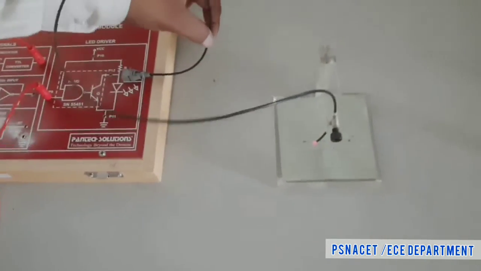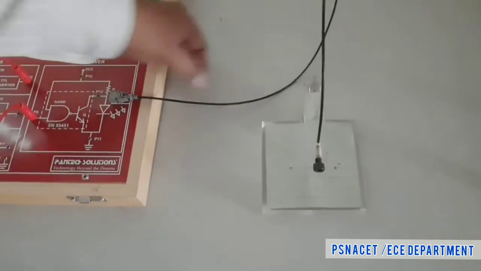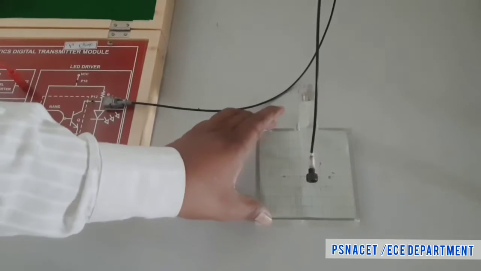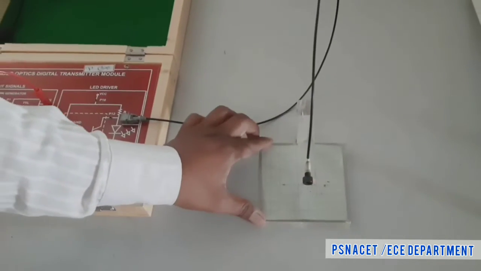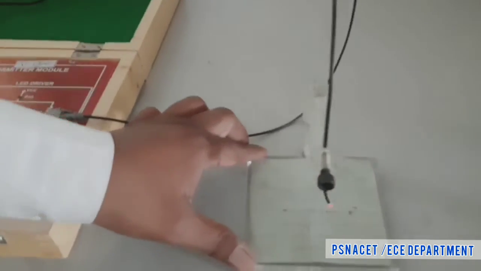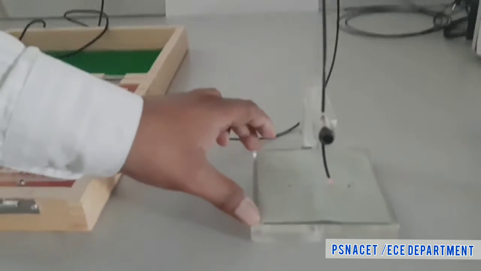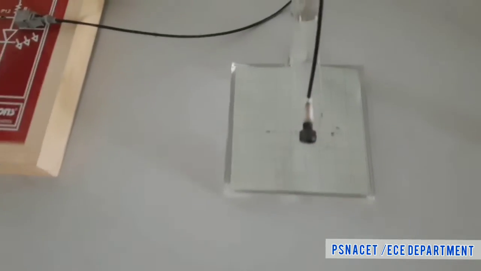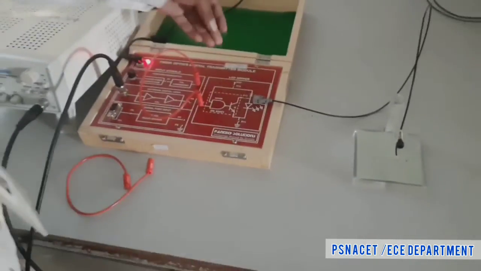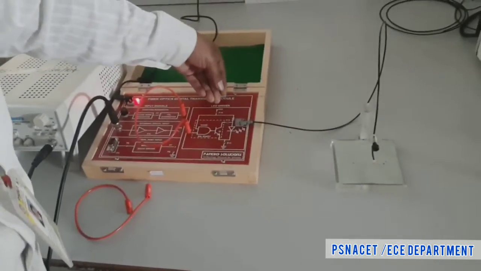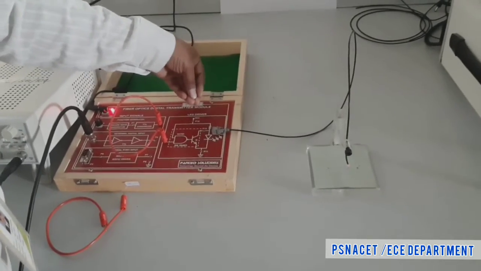The next one is the fiber, through which the light is going to transmit, and the third one is this stand, the numerical aperture stand, which has a scale on it. Very simple. I'm going to switch on and take the light from the LED.